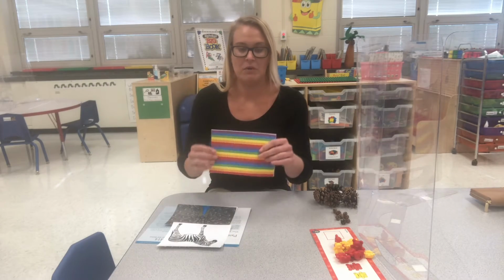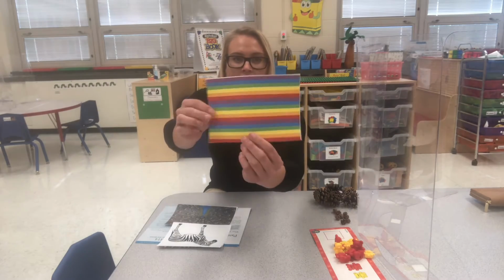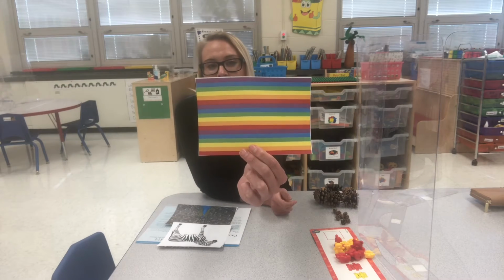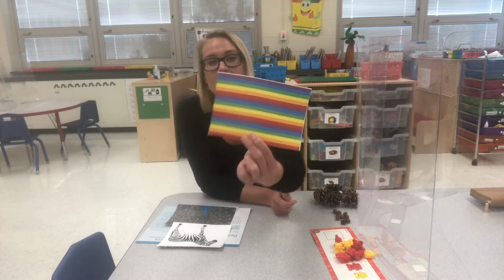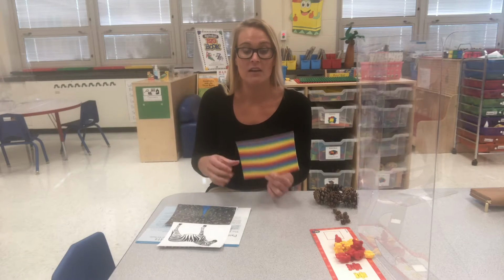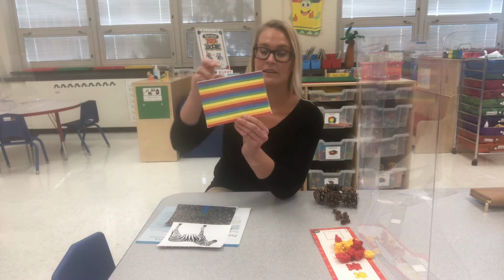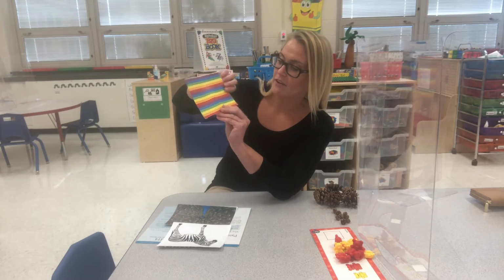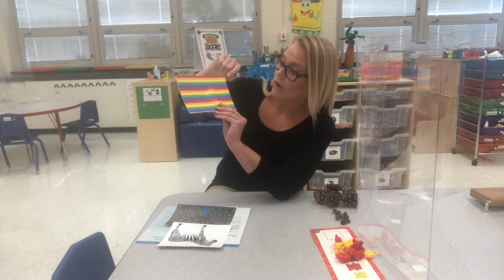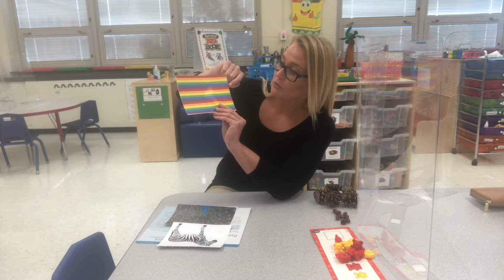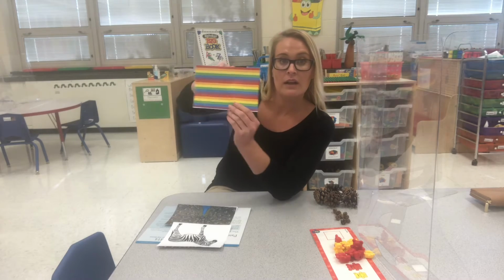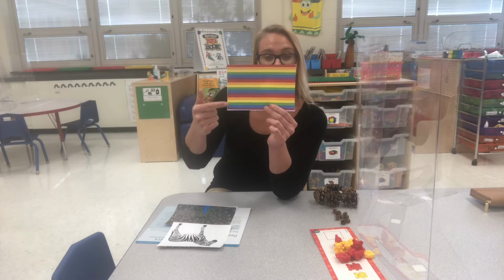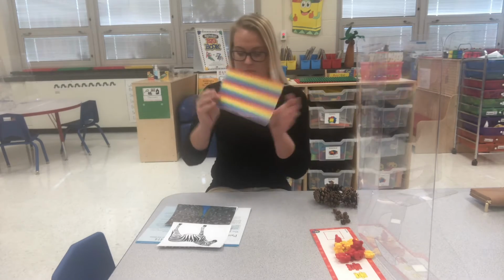Here's another example of a pattern. Do you see all of the colors in this pattern? This is something that we see after it rains and the sun comes out. This is a rainbow pattern with stripes. So this pattern goes red, orange, yellow, green, blue, purple. And it repeats over and over.